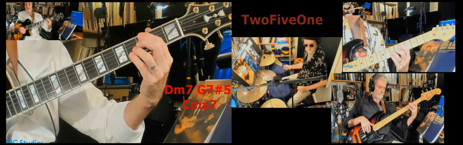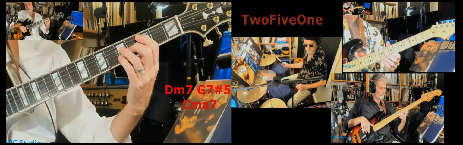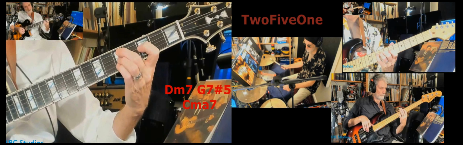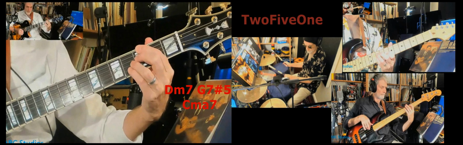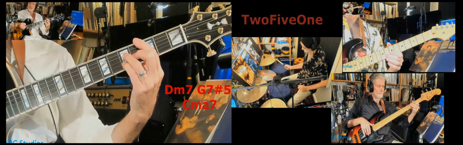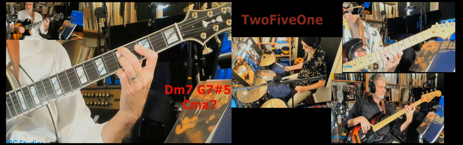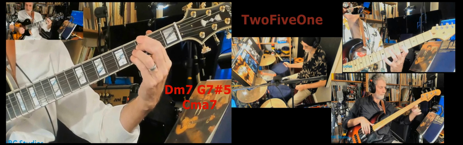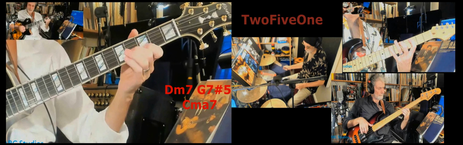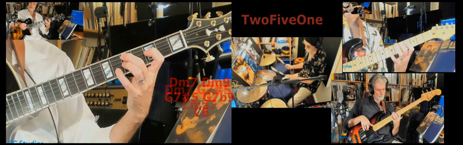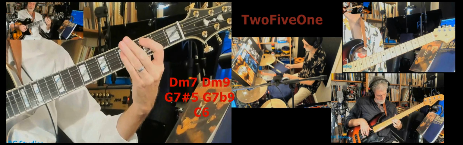like G7 sharp 5. So sharp 5's got a really nice kind of bluesy sound to them. So if that's D minor 9th, then the G7 moves up sharp 5. So you hear the way that chord progression works. If it's like D minor, there's the D, there's the G7, D sharp, moves up to the E. Yeah, so G7 sharp 5, G7 flat 9.